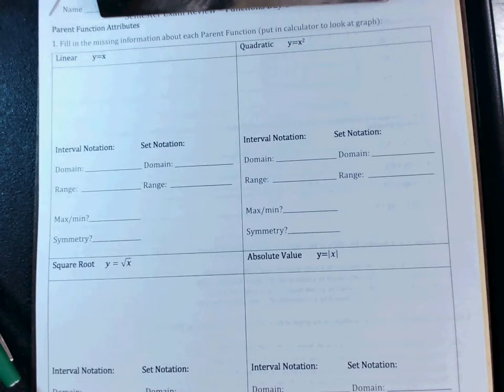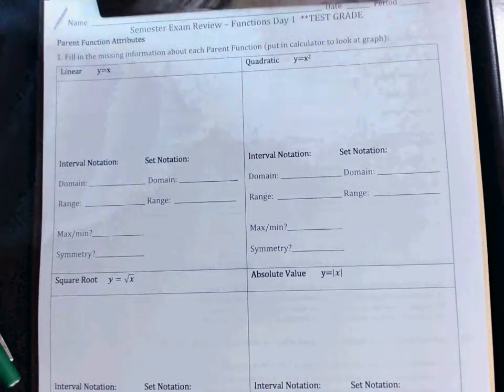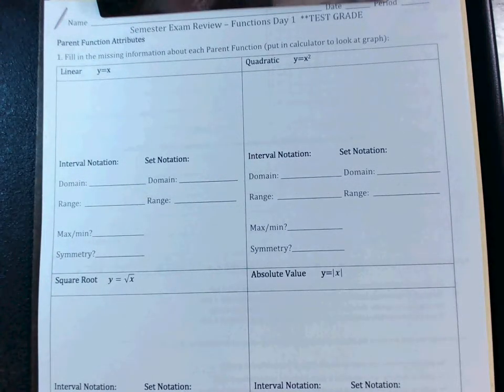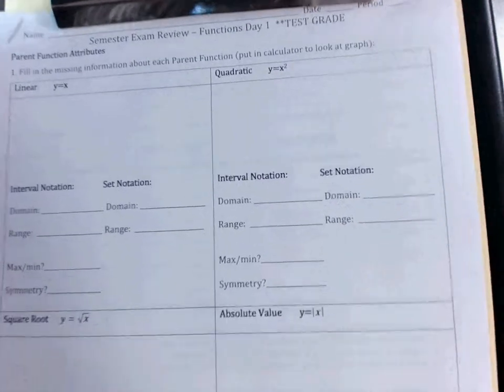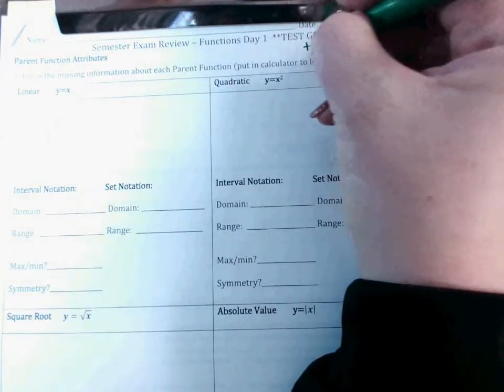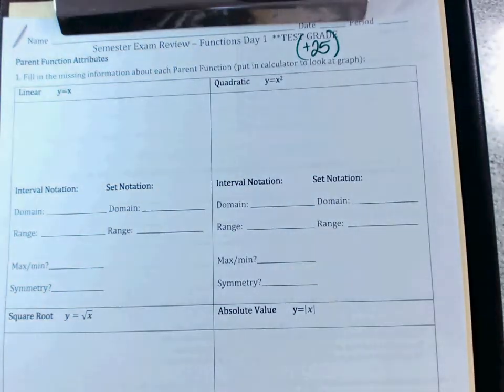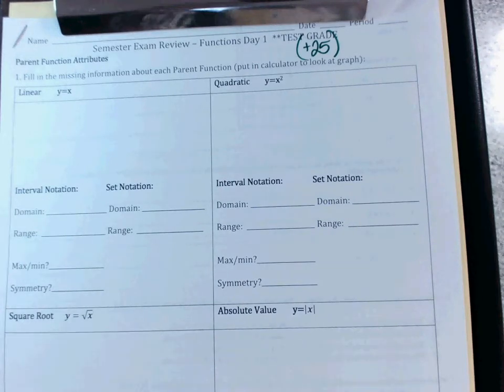However, instead of giving you one giant packet and expecting everybody not to lose it, you're going to get 4 packets, so that makes each one of them worth 25 points. So your test grade right here is going to be out of 25. Each one will be 25 out of 25, and they'll add up to 100. So if you didn't do well on your test yesterday, this could really help offset that, because this counts as a test grade too, and we're doing almost all of it together. Also, it'll help you study for your exam, so it should be like a double bonus.